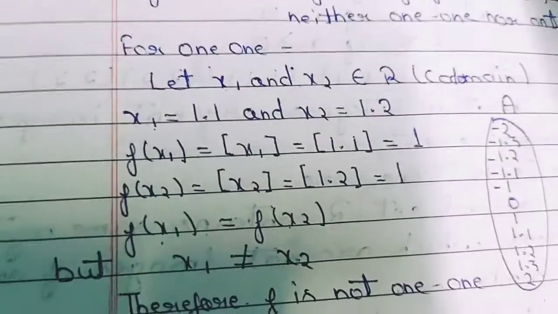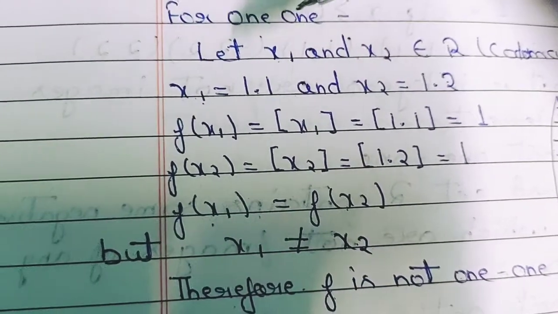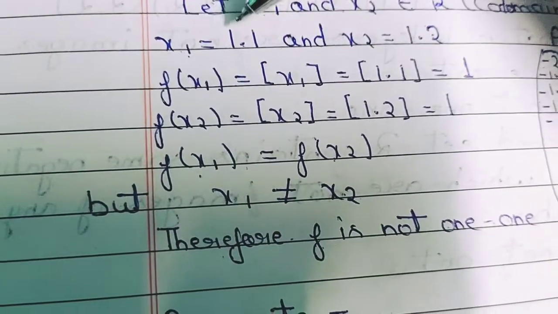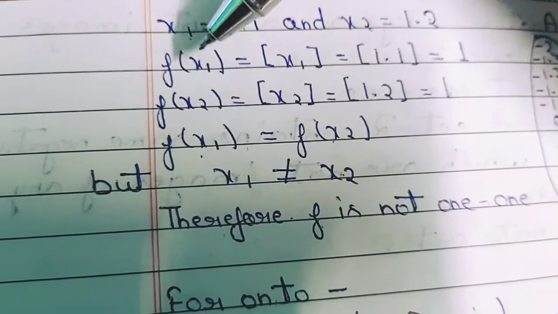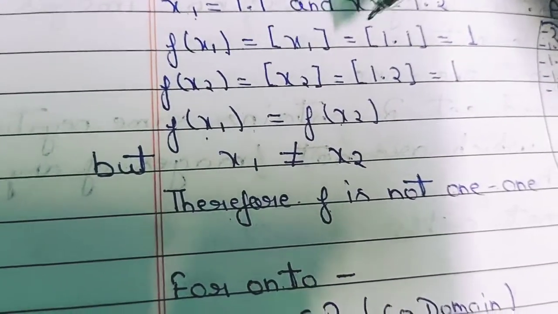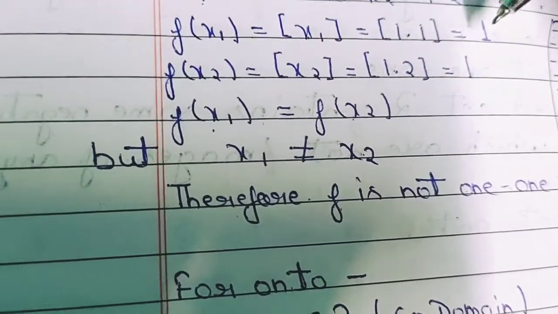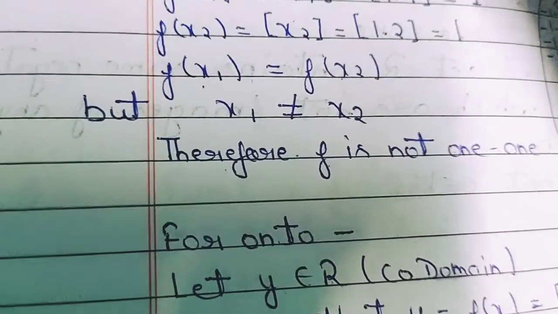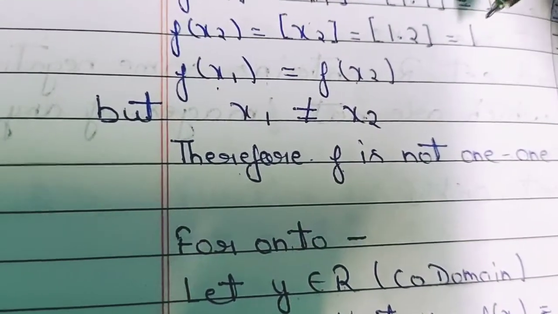So what do we have to prove? We have to prove the given function is not one-one. So we select any two elements x1 and x2. Let x1 = 1.1 and x2 = 1.2. According to the question, f(x1) = [x1]. Putting x1 = 1.1, the greatest integer function of 1.1 gives 1. And f(x2) = [x2]; putting x2 = 1.2, the greatest integer function of 1.2 is also 1.